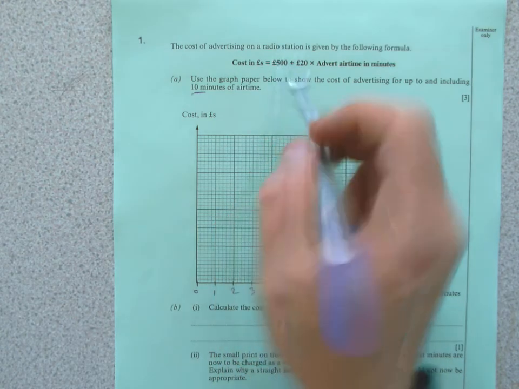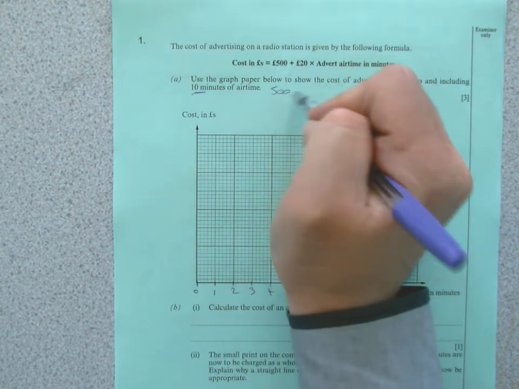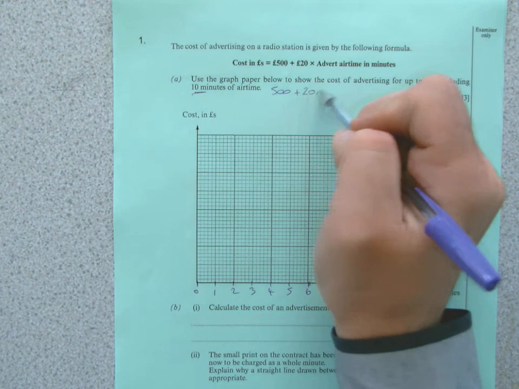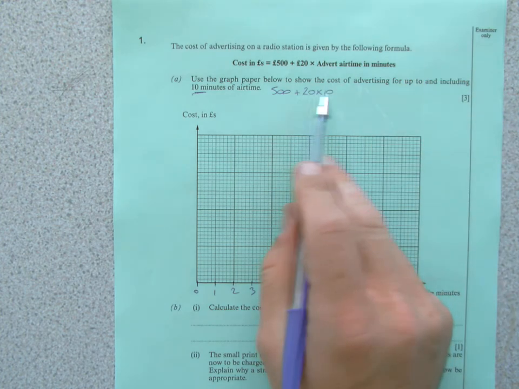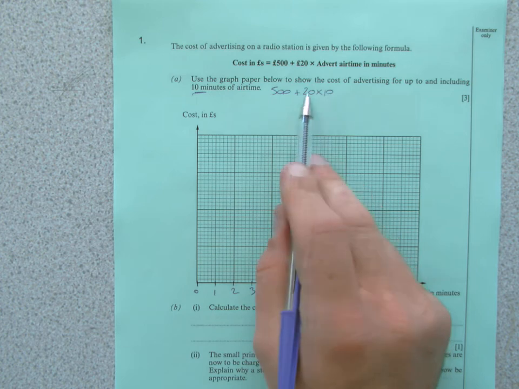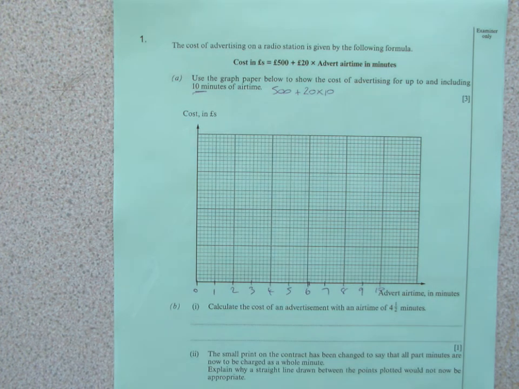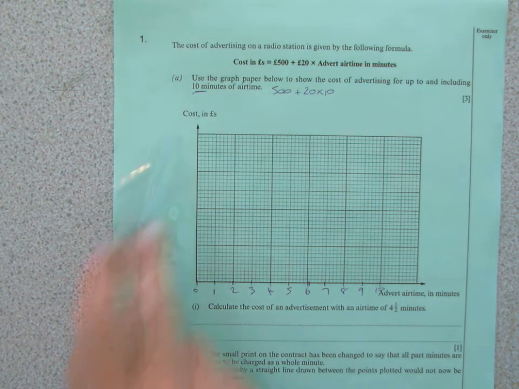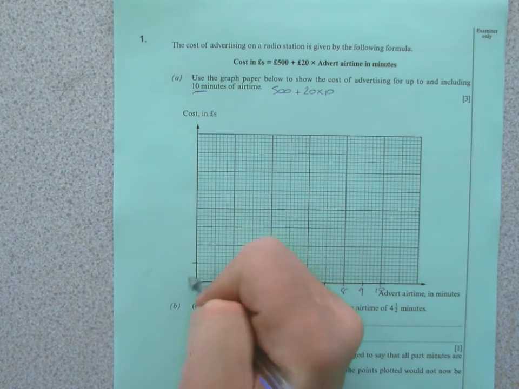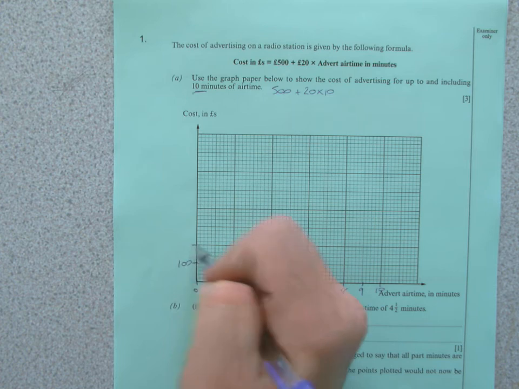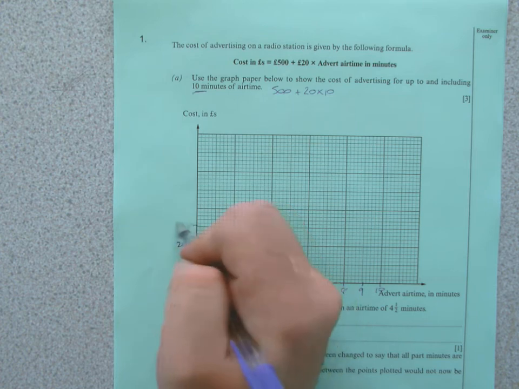In terms of cost, that would be the most it would be, £500 plus £20 times 10 minutes, and that there is 200. 20 times 10 is 200 plus the 500 is 700. So you need to make sure you include up to 700 here. And I worked out, look, if we start at 0 there, you can go up in hundreds and it fits in quite nicely.